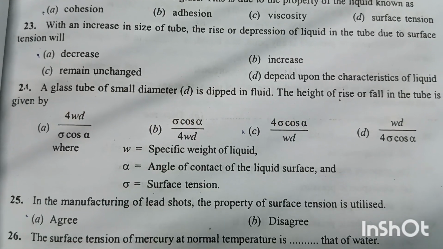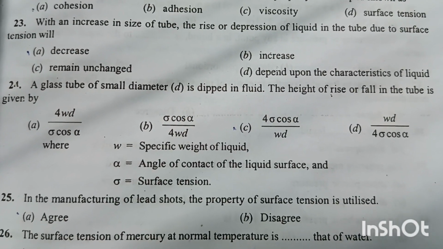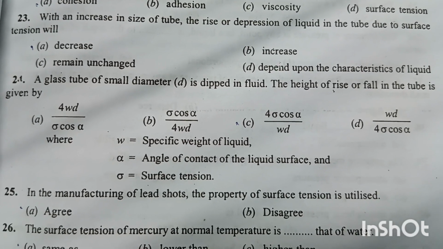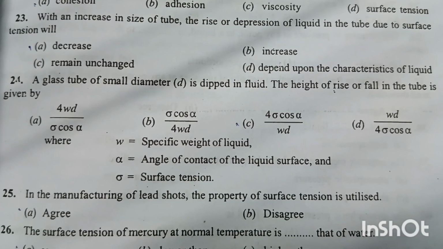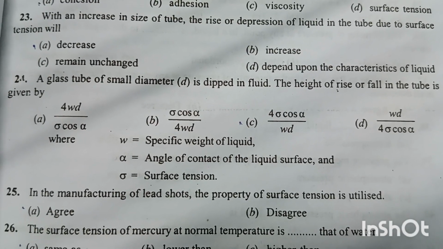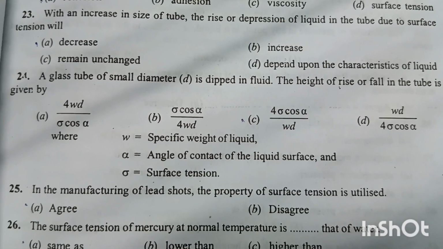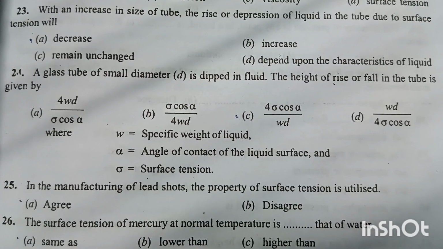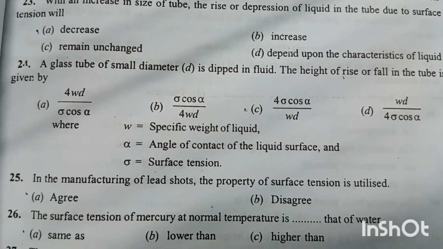Question number 24. A glass tube of small diameter d is dipped in fluid. The height of rise or fall in the tube is given by, option C is right answer, 4 sigma cos alpha divided by w d, where w is the specific weight of the liquid, alpha is the angle of contact of the liquid surface, and sigma is the surface tension.